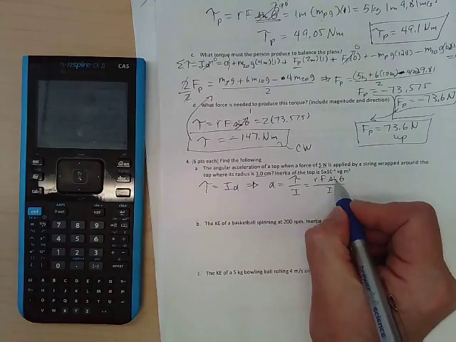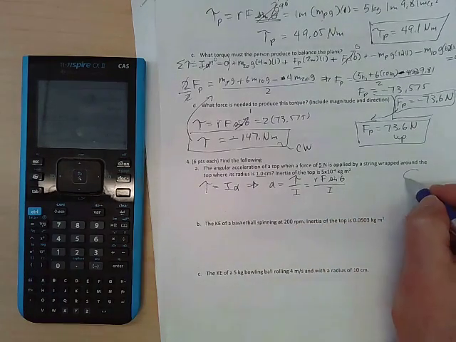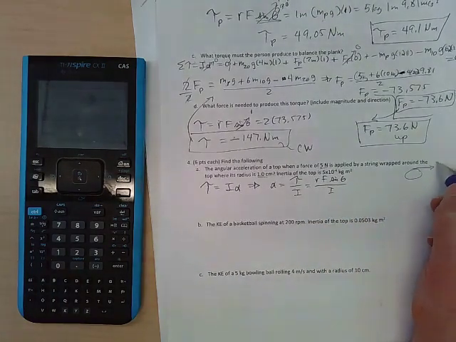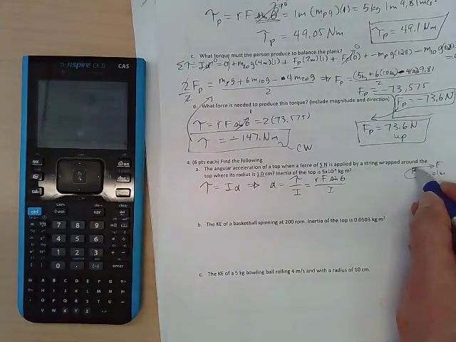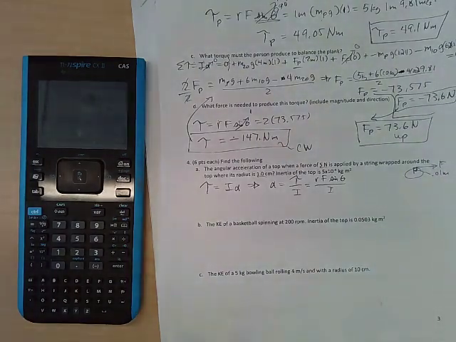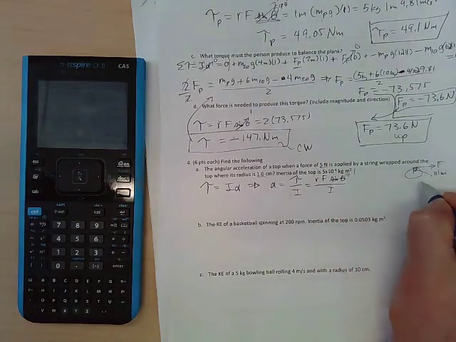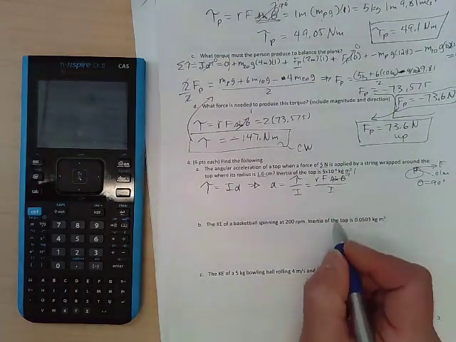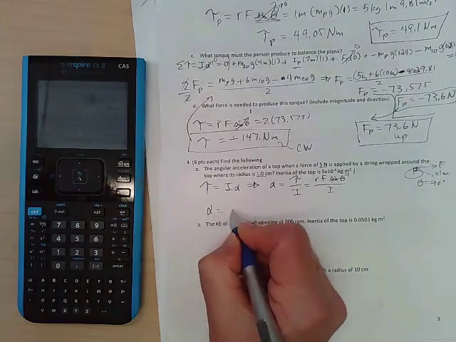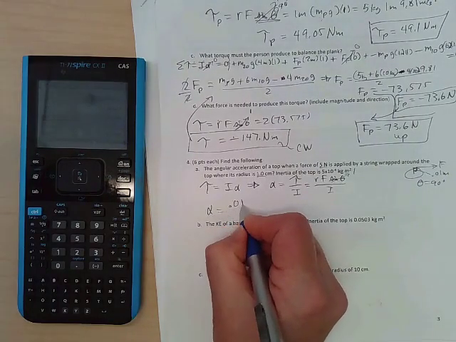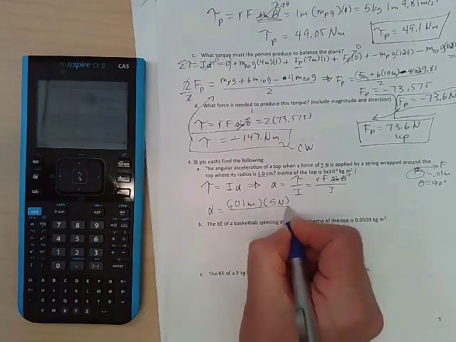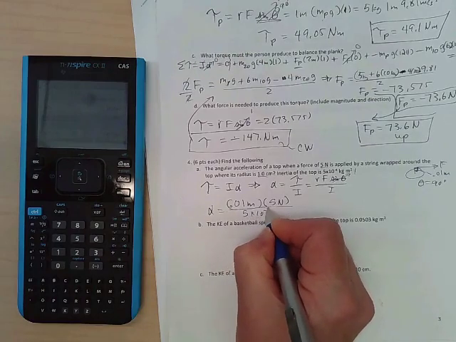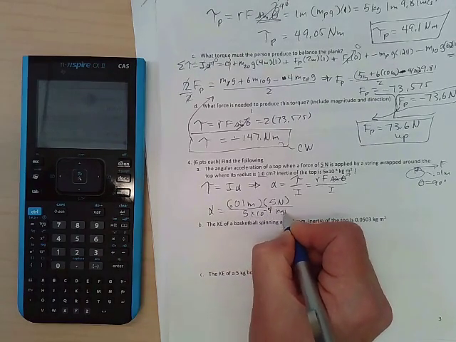We've got R, we've got F. So this is the kind of situation here. We've got a string pulling here with an F, and we've got a radius of 1 centimeter, so 0.01 meters. And that angle there will be 90 degrees again, our friend, 90 degrees. So sine theta is just going to be 1, because theta equals 90 degrees. And so alpha is R, 0.01 meters, times F, 5 newtons, divided by I, 5 times 10 to the negative 4 kilogram meters squared.